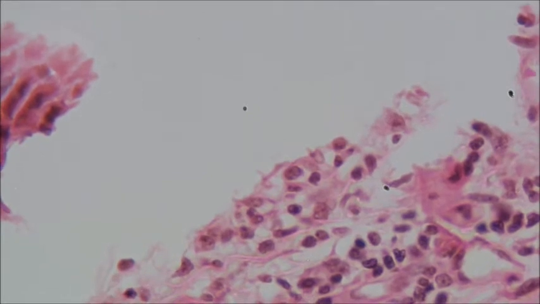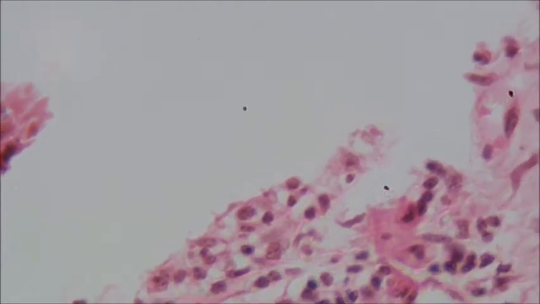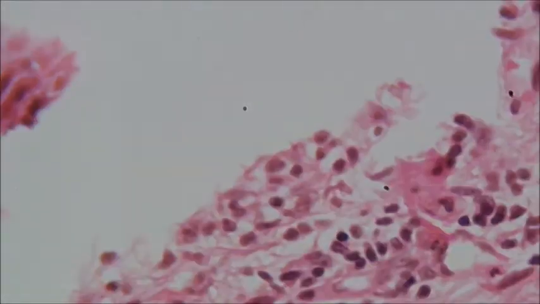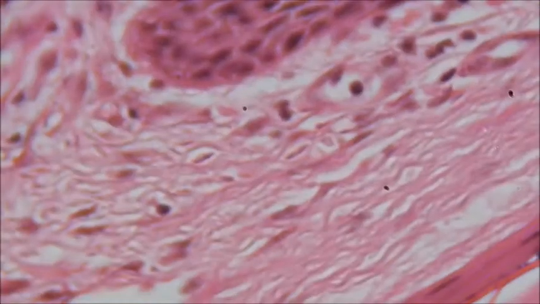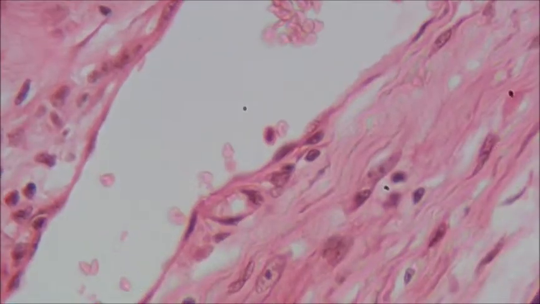Now because they're animal cells, they don't have a cell wall, so they tend to be less organized than plant cells. Where is it? Oh, here we go. This.